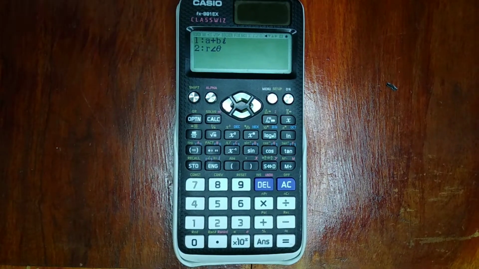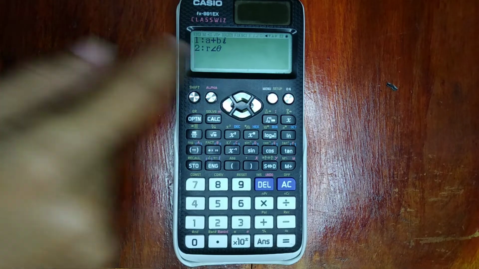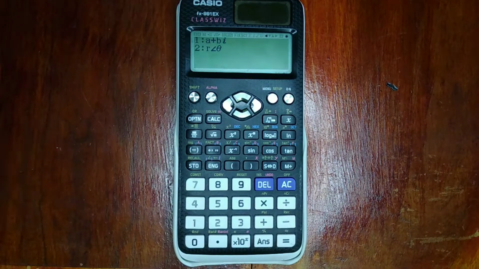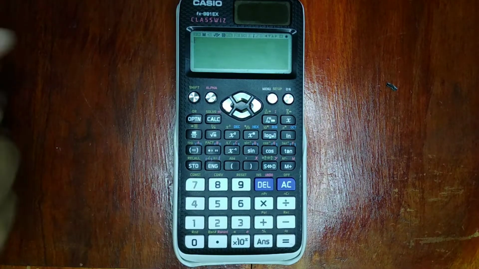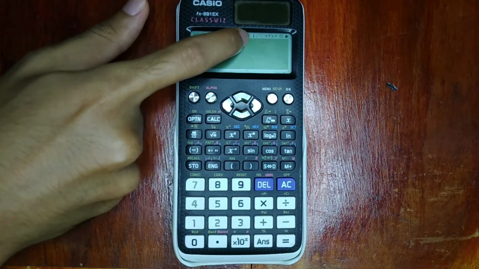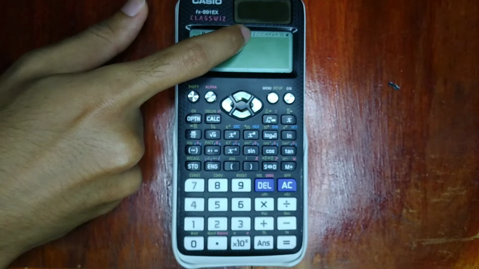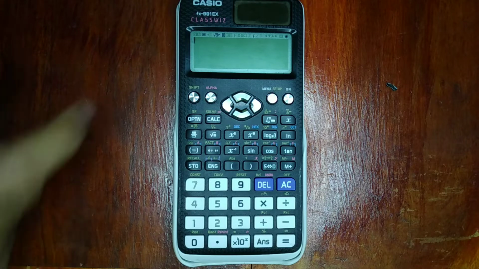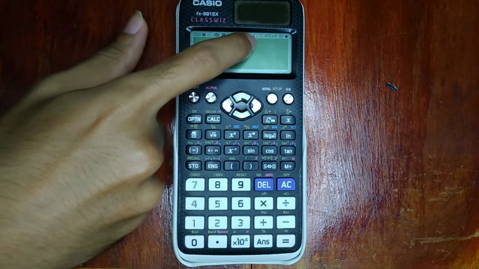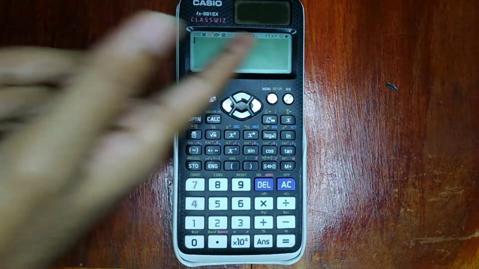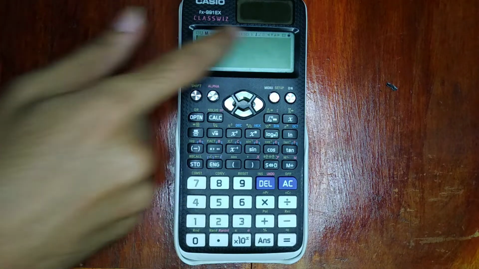In the previous one I got the answer in the polar form, so I had changed it to the second option. Let's say I'm going to change it to Cartesian form again, so I'm going to click this one. So it has changed to Cartesian form. You can easily find that by looking at this button. If you see this i button, it means there's a Cartesian form. If the output is in the polar form, you can easily figure it out because you can see an angle sign over here. So you can easily find out by the symbols shown here.